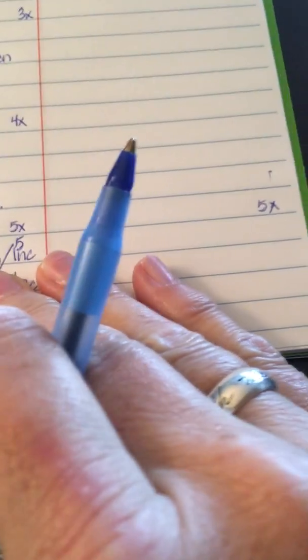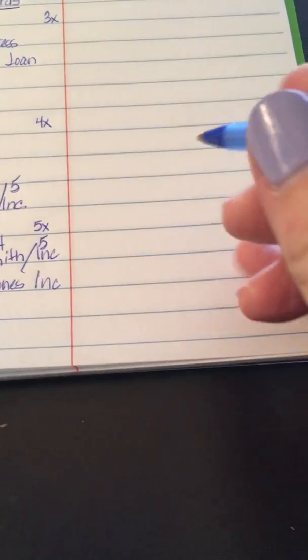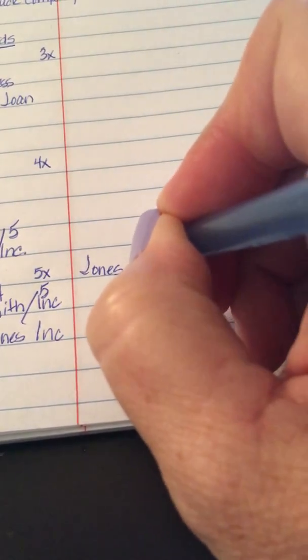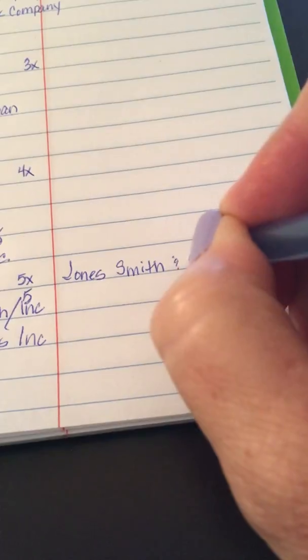Your second cross-reference, I'm going to go over here just because it's getting hard to write. When you have more than one cross-reference for the same card, they're both numbered 5x, okay? Don't do 5x and 5xx. That's not how that goes. And we're going to start with Jones, and then Smith, because we're going in clockwise order, and Childers.